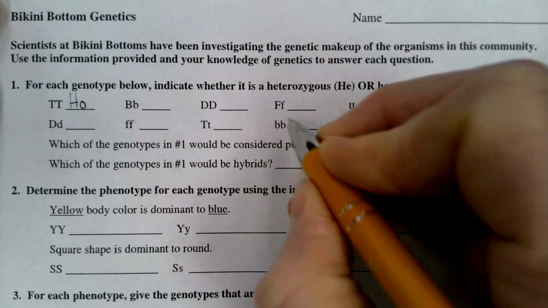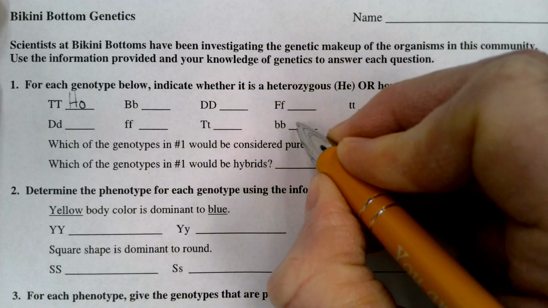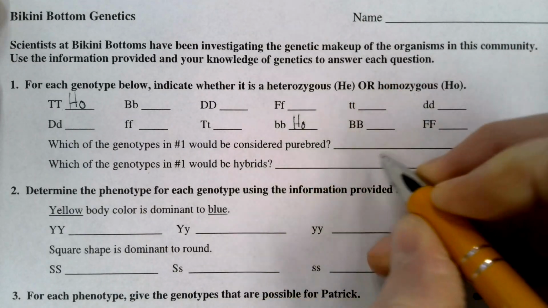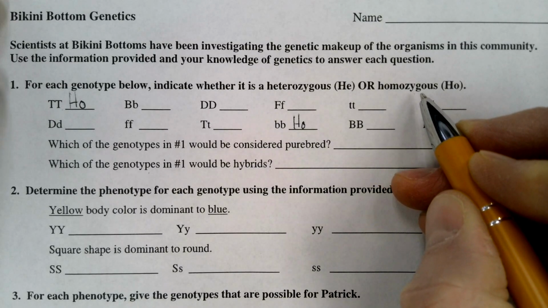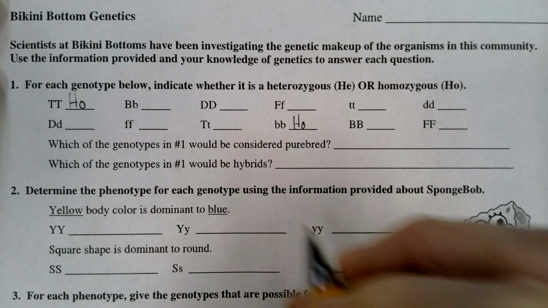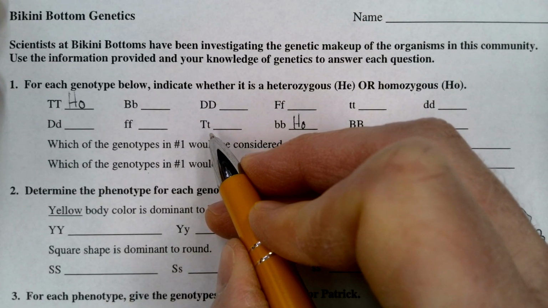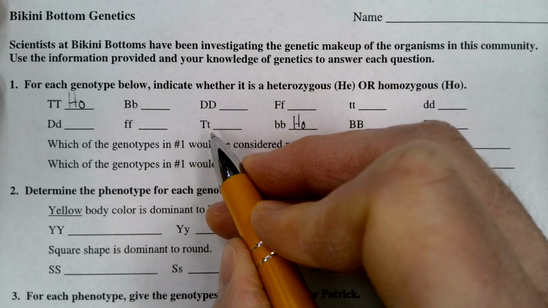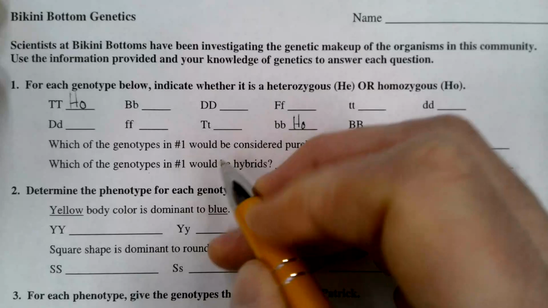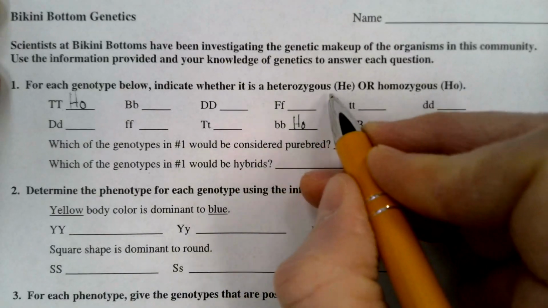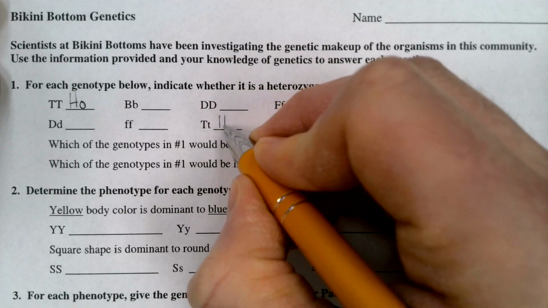Let's look at this one right here, little b, little b. They're both the same, both lowercase, so that would also be homozygous. One of the terms from your reading was also purebred. If it's homozygous, it also means it's purebred. Now when we look at something like big T, little t, you might say they're both the same. Well, it's the same letter because it's a trait for a certain characteristic, but the different forms, the different alleles, are a dominant and a recessive one. So that's going to be a heterozygous genotype, so we would put HE for heterozygous there.